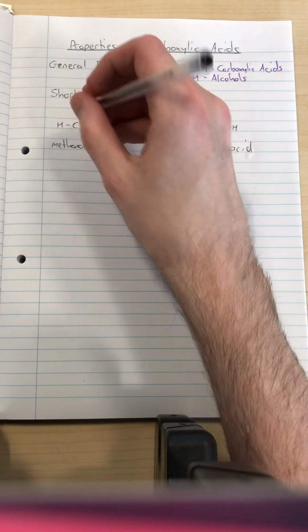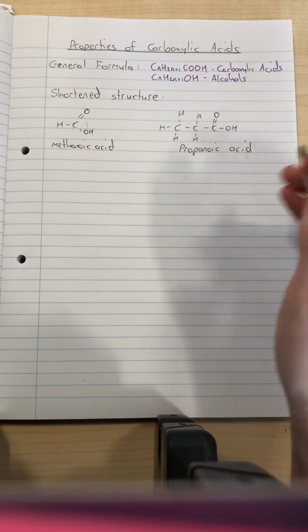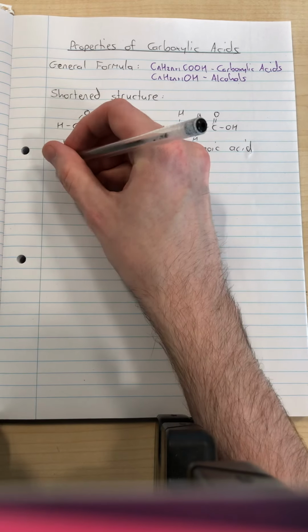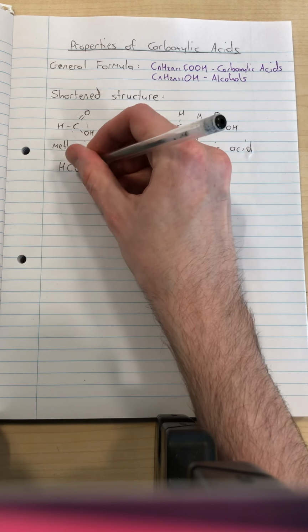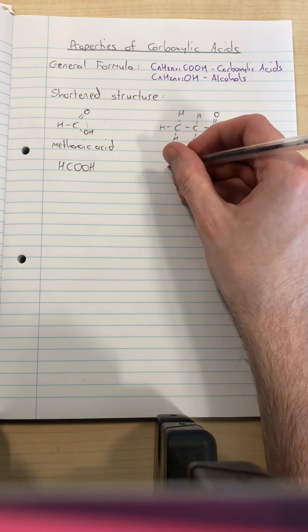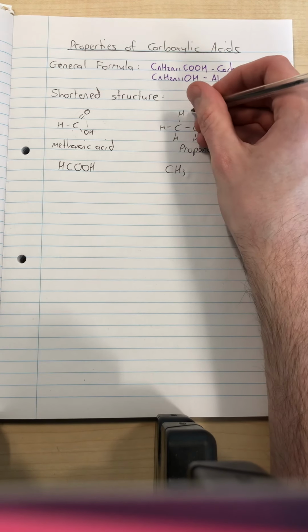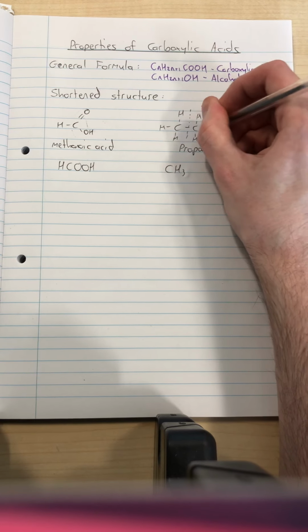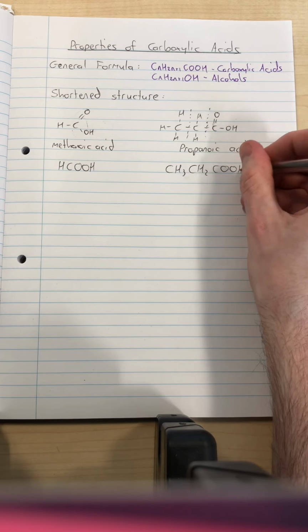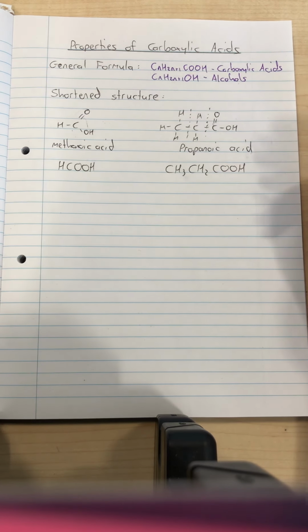So if we wanted to draw the shortened structural formula for methanoic acid, you write what you see. So we see a H, we see a COOH. That's it, very straightforward. And for propanoic acid, we split it up between the carbons. We see CH3, CH2, and COOH. We did talk about the shortened structural formula briefly, just wanted to go over it again.